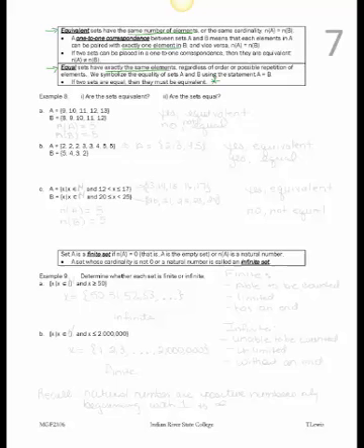Do we have the same number of elements? Well, let's look at the cardinality. What would be the cardinal number for set A? We have 5 distinct elements. And then for set B, we have 5 distinct elements. Therefore, yes, these are equivalent.